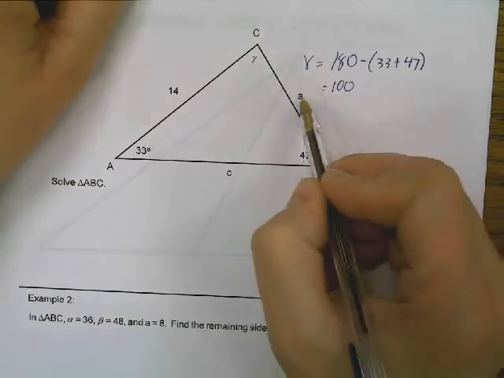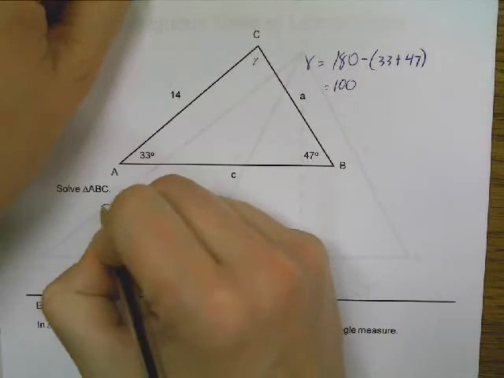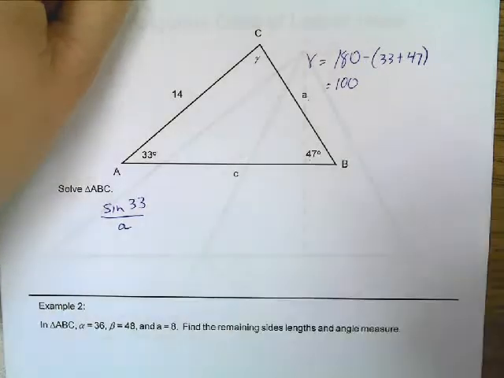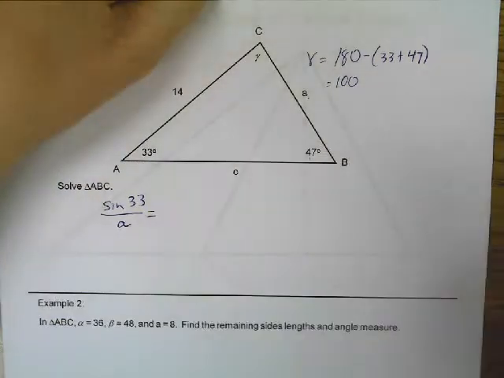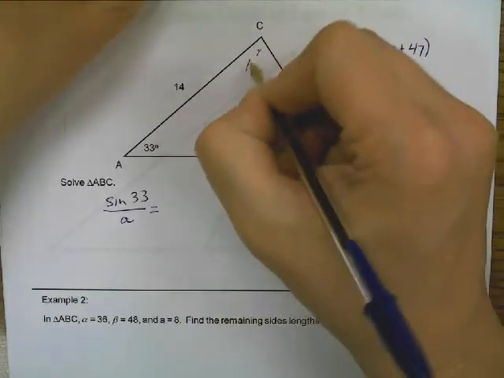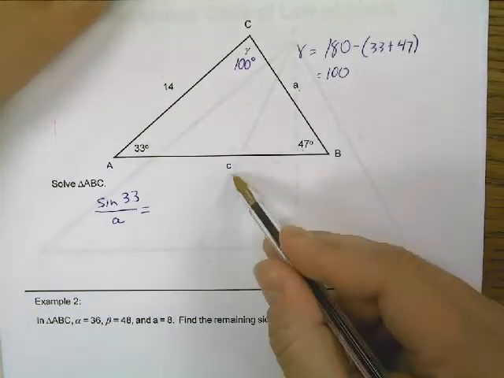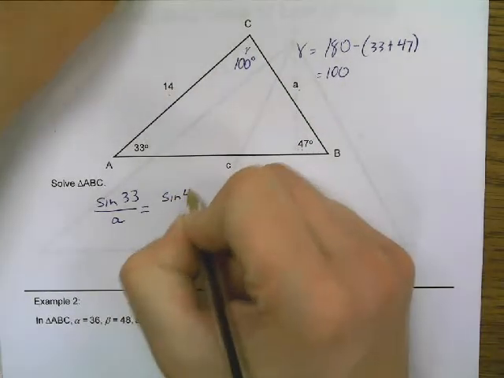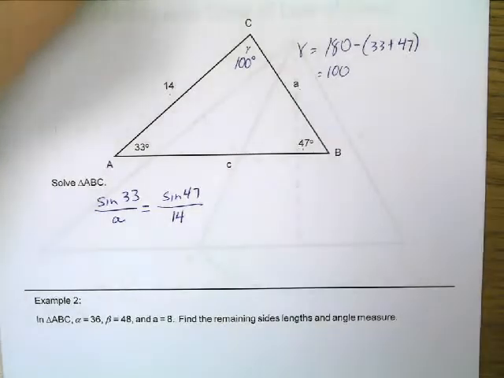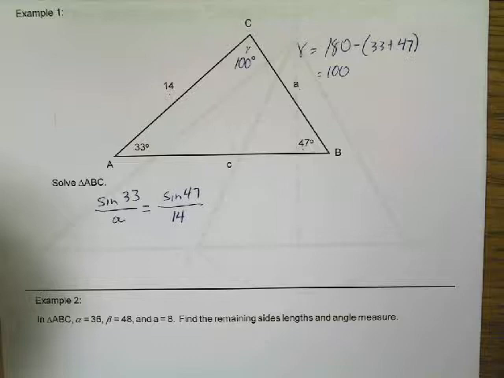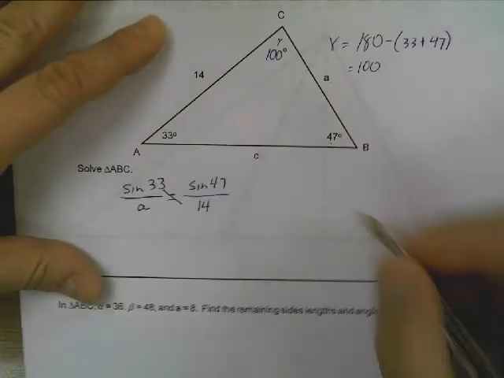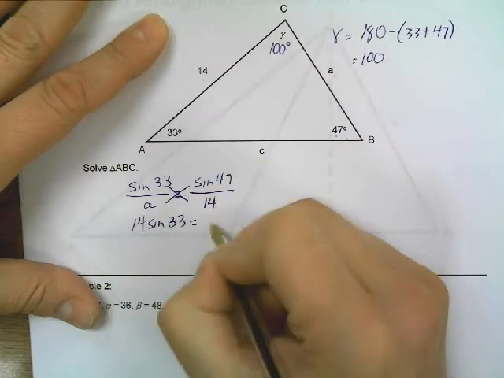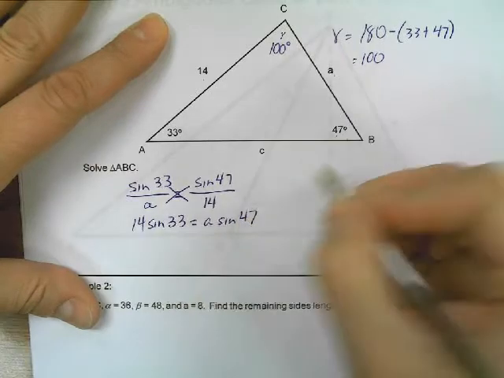So we start with the angle that is across from A, and we say the sine of 33 over the side across from that, which is A, is equal to, now I need to pick one. Don't forget we already have 100, but I don't have C, so I don't want to use that. I'm going to use the 14 and the 47, so the sine of 47 over 14. Now we cross multiply. 14 sine of 33 equals A sine of 47.